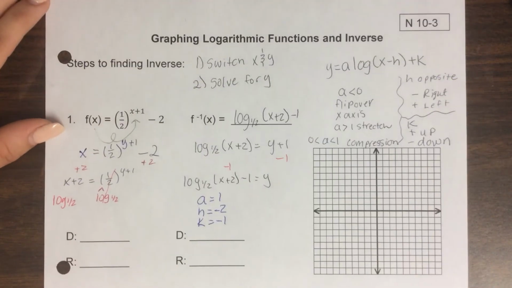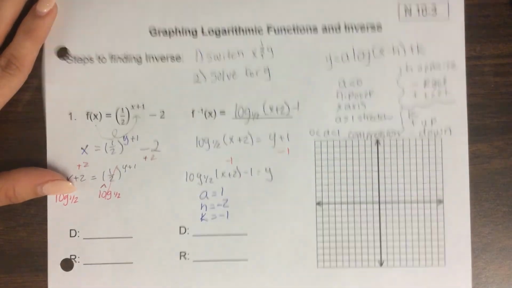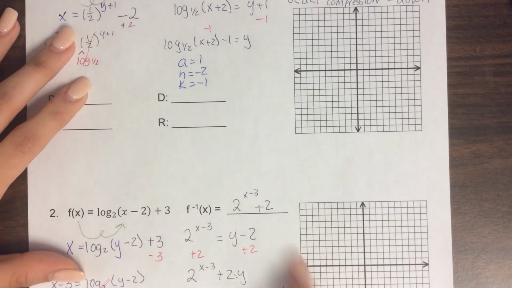And this is it for this lesson. When we're graphing logs and inverses, I know it's deceiving, graphing. We're not actually graphing, but we're just talking about the transformations with a, h, and k.